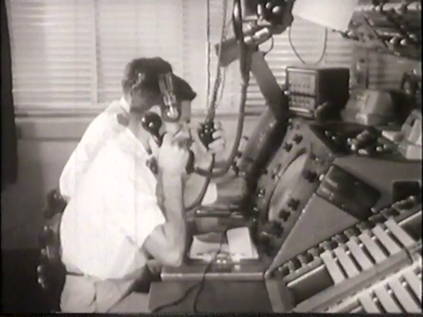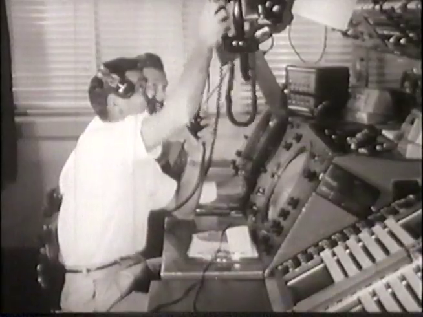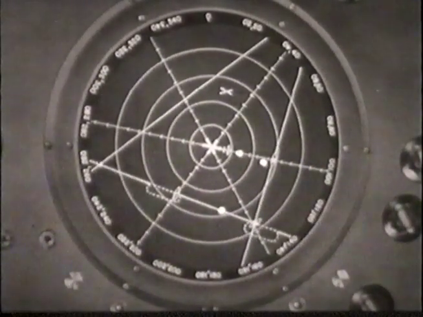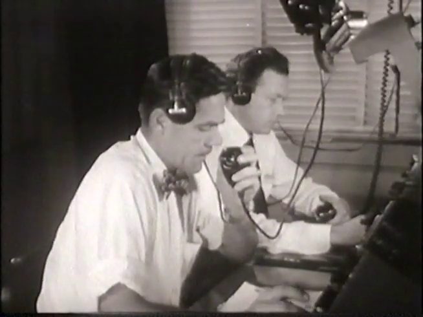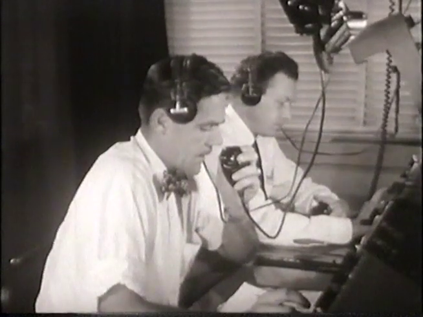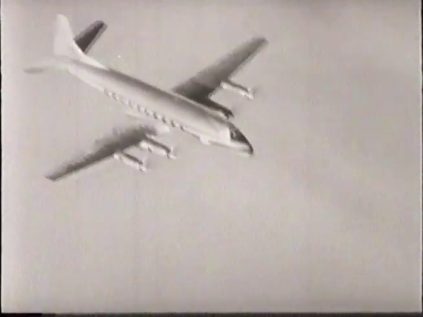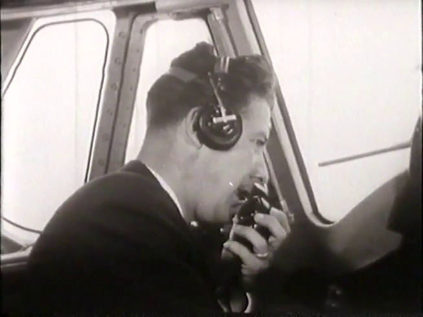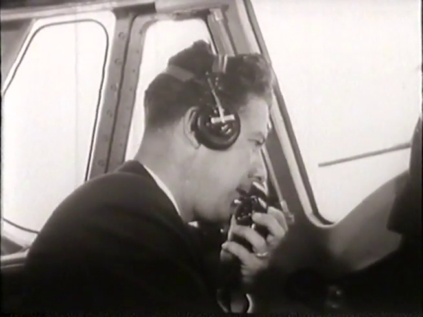Tower, TransCanada 276, 12 miles out on crosswind leg. TCA 276, turn left, heading 305. Read back. Over. TCA 276 is to turn left, heading 350. Over.